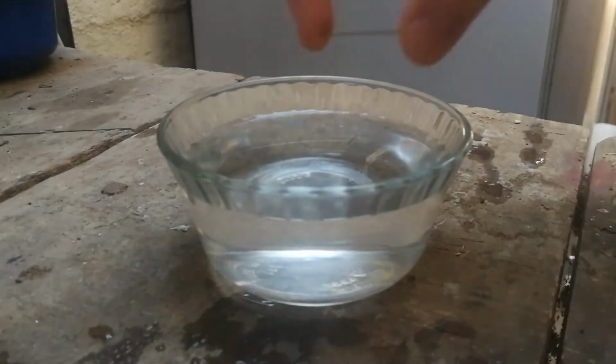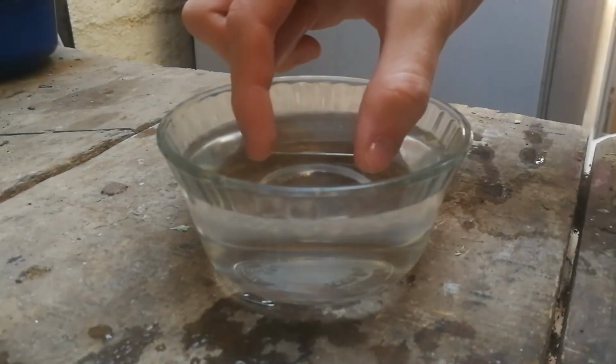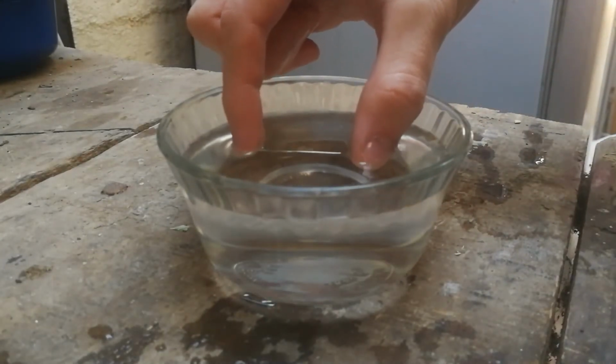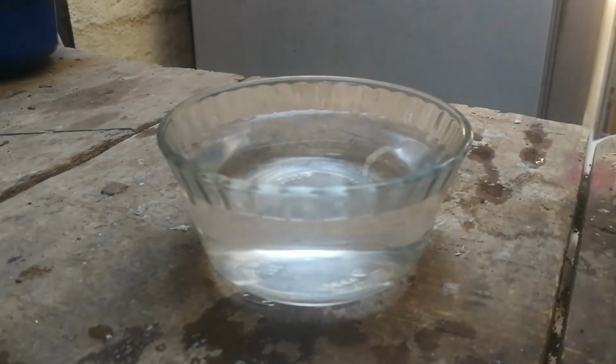And finally, the last experiment. If you put some water into a clean cup and very slowly put an object like a needle on the surface, you can see that it doesn't sink. It can float on the water.